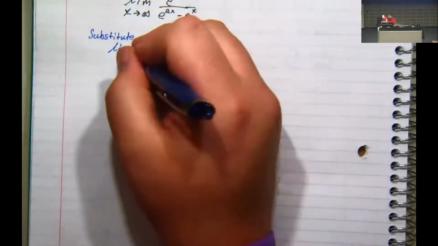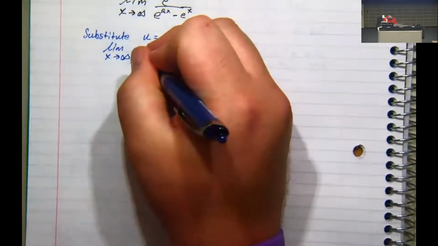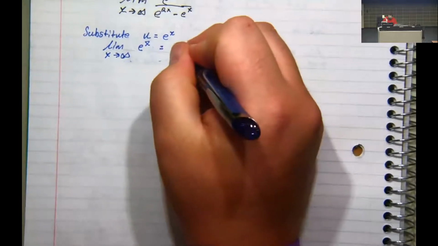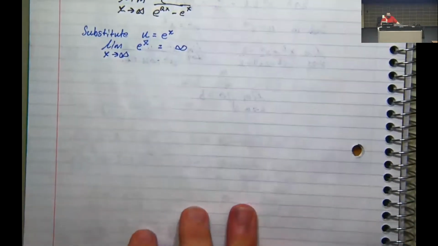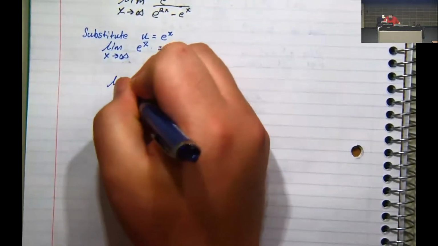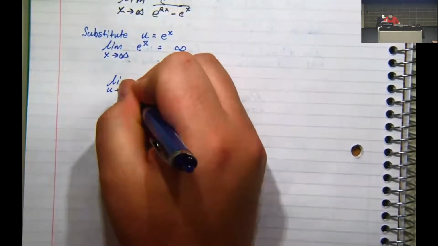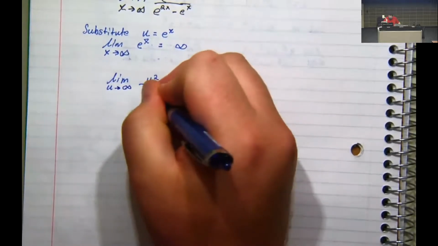So the limit as x goes to infinity of e to the x is equal to infinity. If you have e to the power of something that's getting larger and larger and larger, obviously that entire thing is going to get larger and larger and larger. So when we do that substitution, we get the limit as u goes to infinity of u squared over u squared minus u.